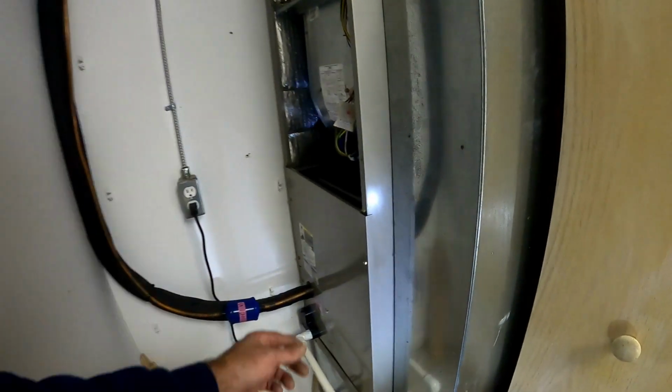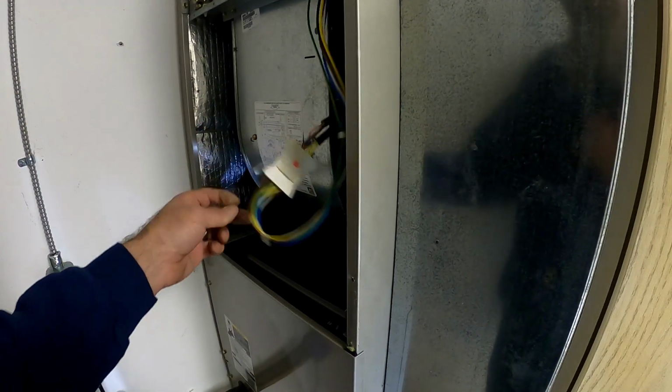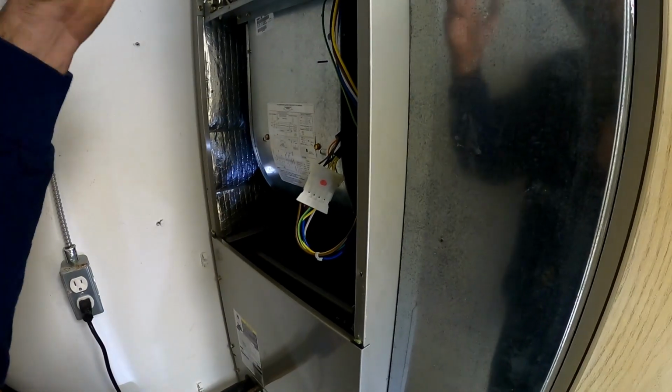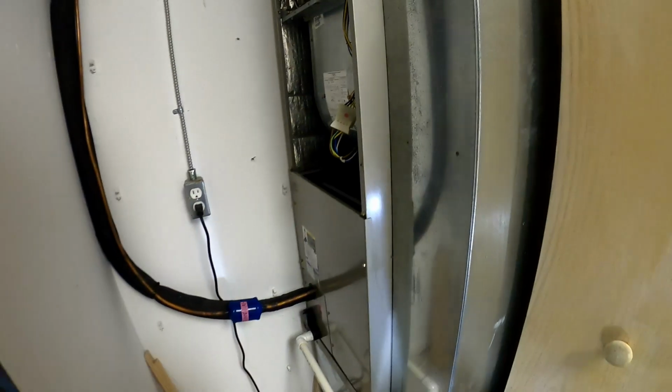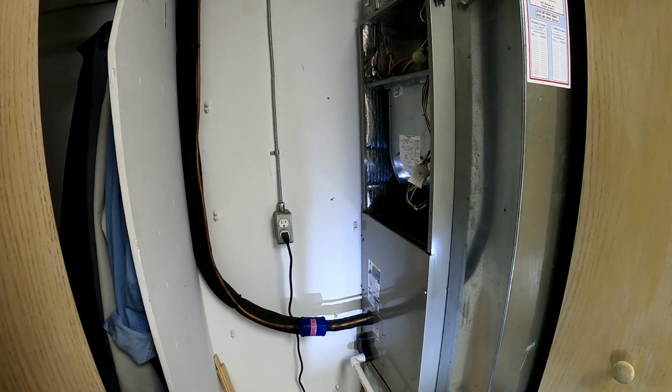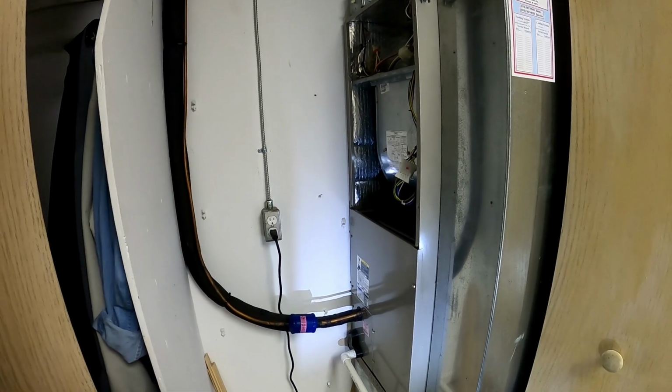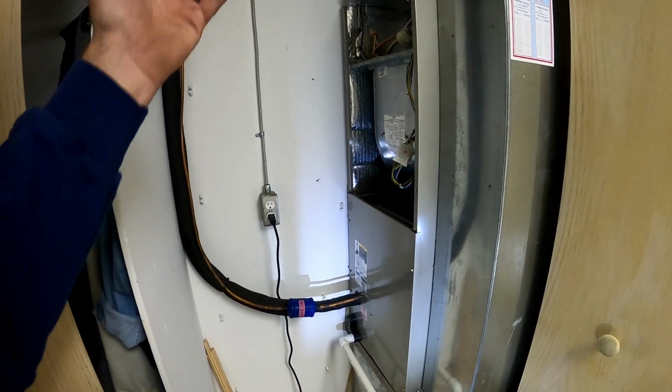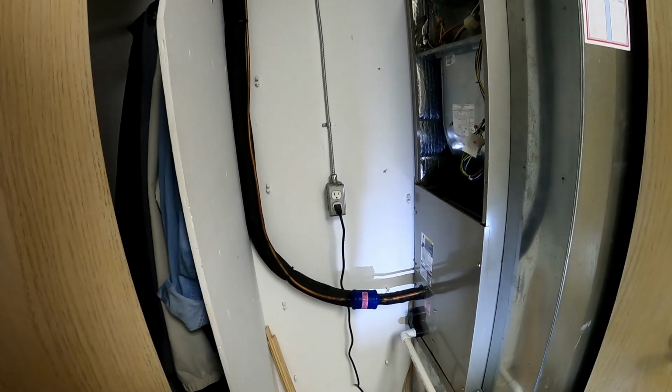So that's just kind of troubleshooting your motor, your heat strips. I had open circuit on the heat strips, so that thing's done, and we'll get it replaced. Well, I mean the motor and the heat strips. And we'll go from there.